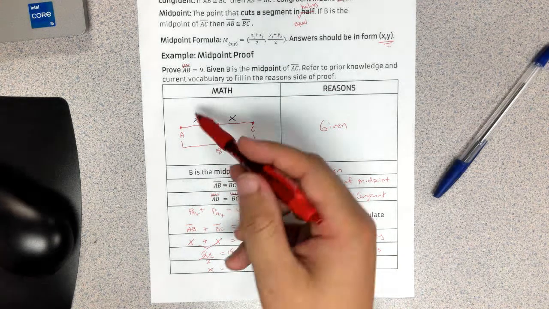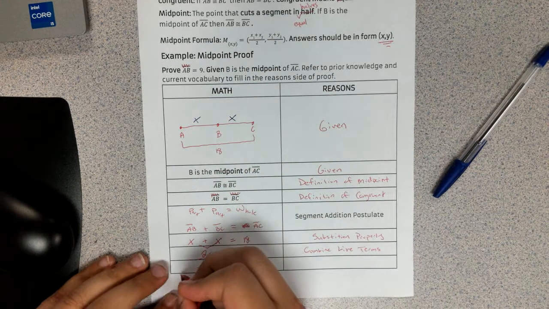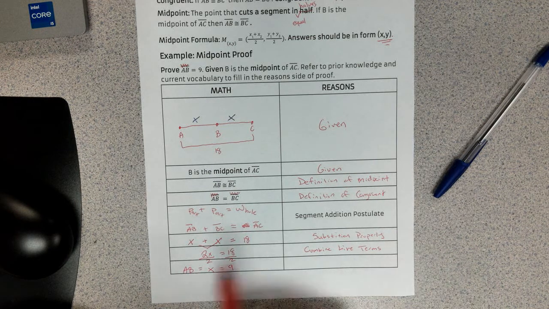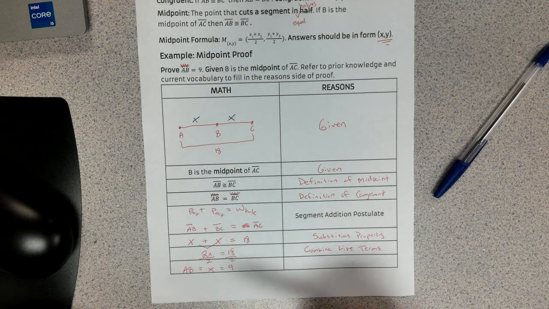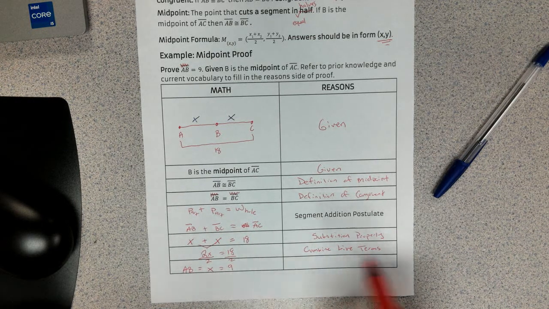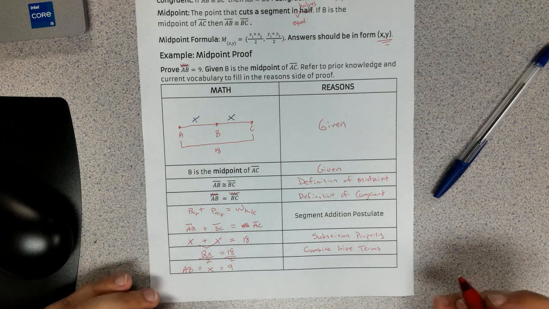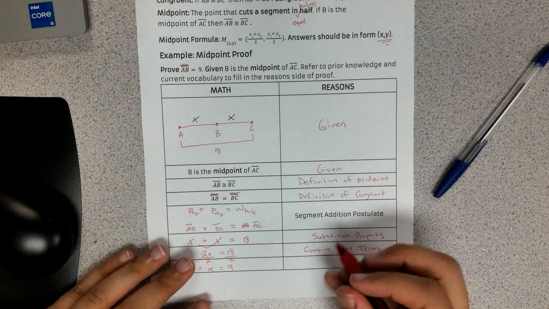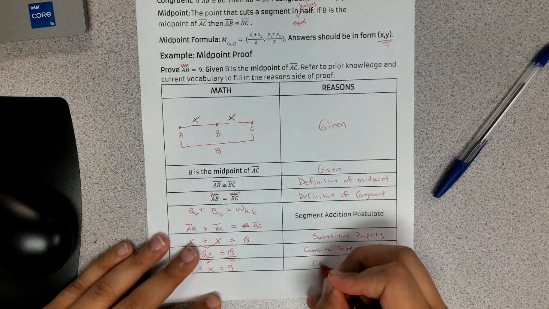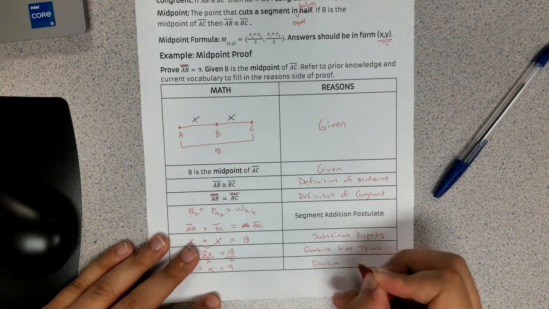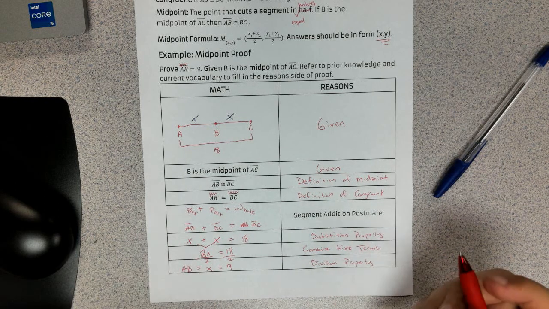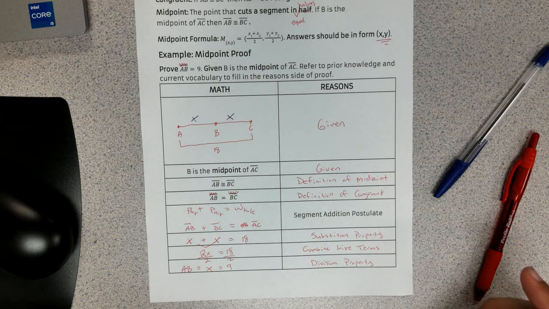And our x was our segment, or the value of AB. So we now know that segment AB is equal to x, which is equal to 9. We can say all of that. Which means that our last step was the division property. And that is how you do the midpoint proof.